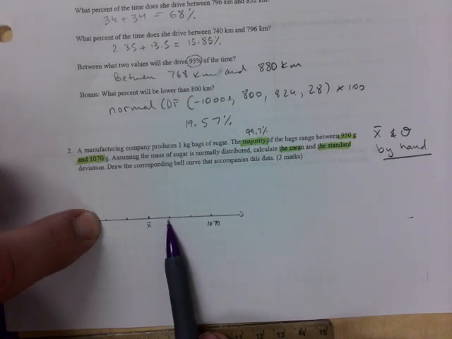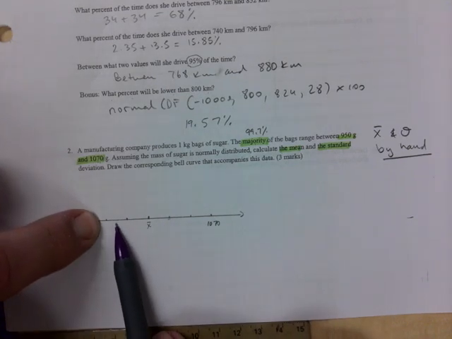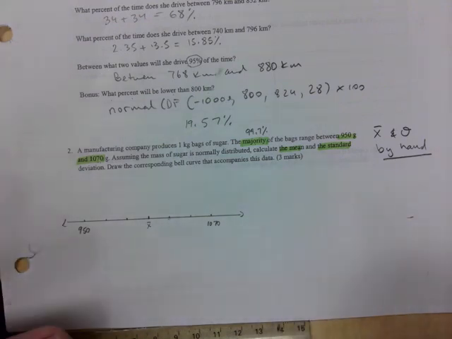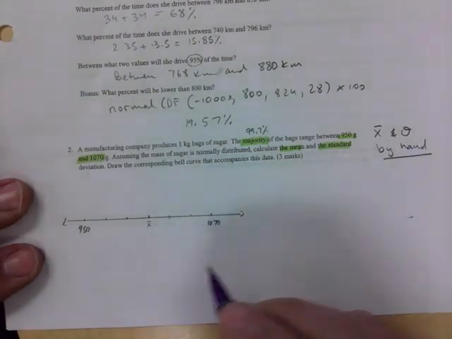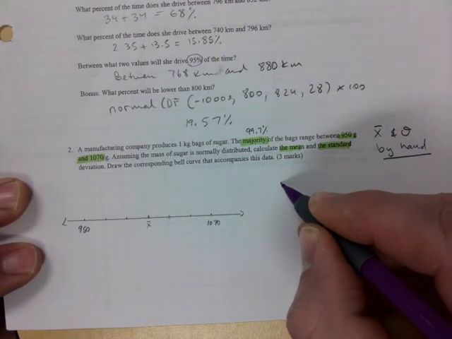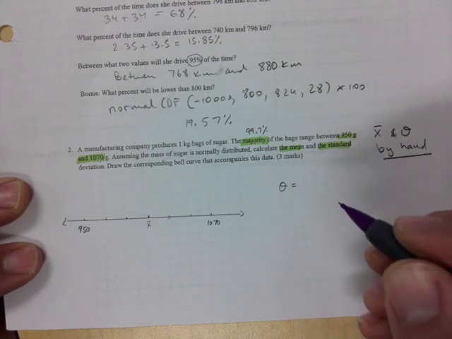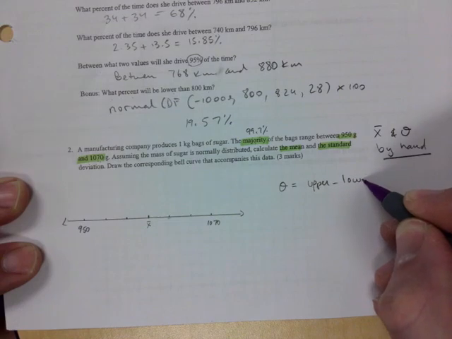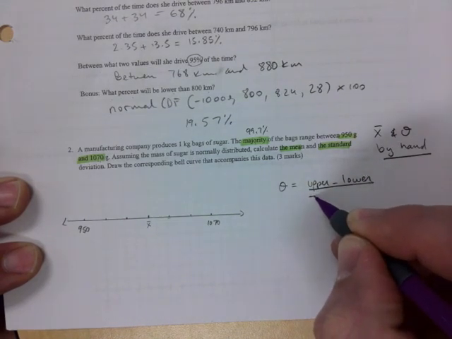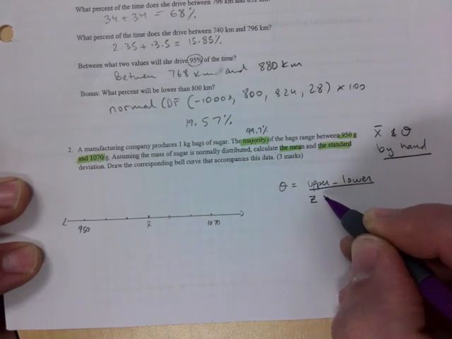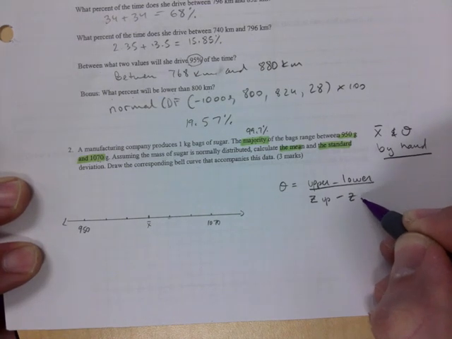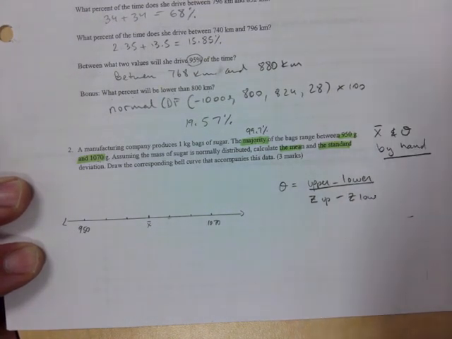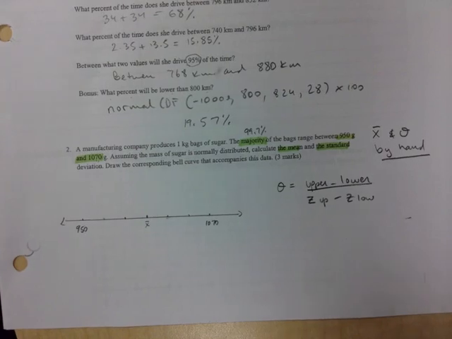One value is right somewhere in here and the other one is here. So just use the formulas that I gave you. I will find my standard deviation first. Standard deviation calls for upper minus lower divided by the z-score of the upper minus the z-score of the lower. Okay, that is the formula I gave you in class.